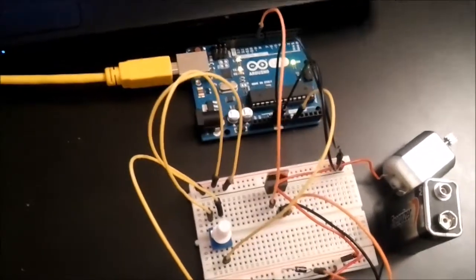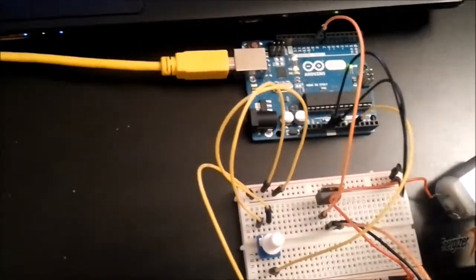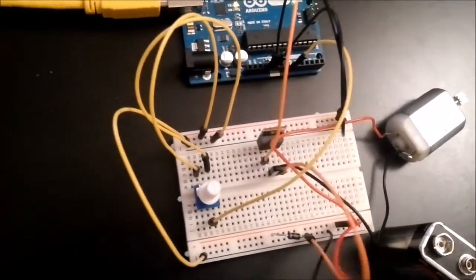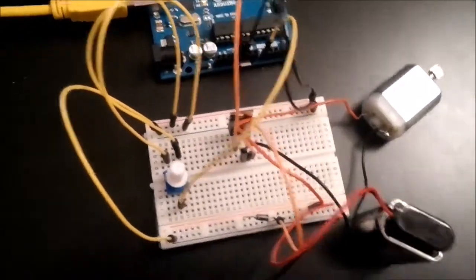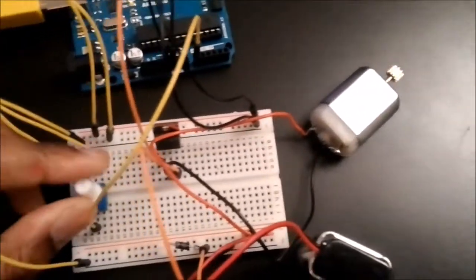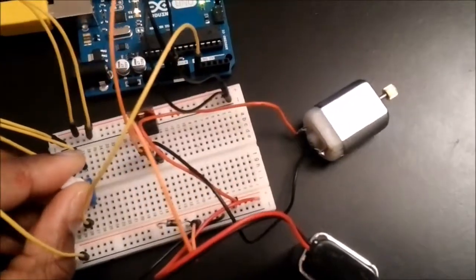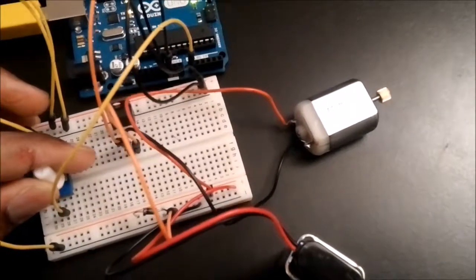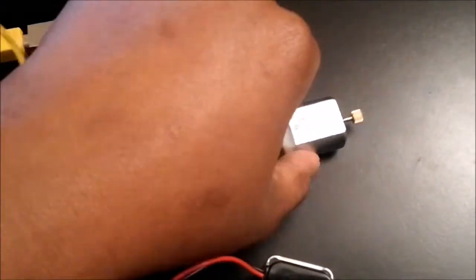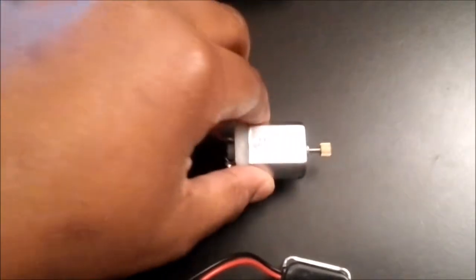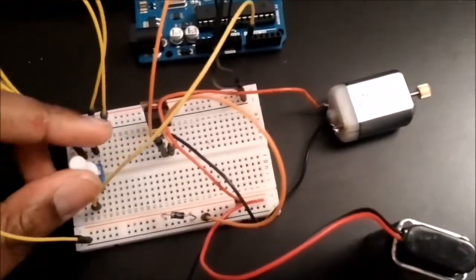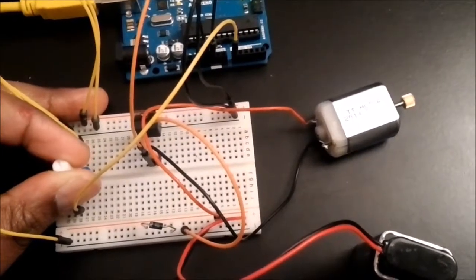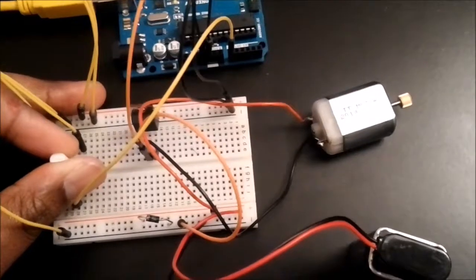When I turn on my battery and turn up the potentiometer, this is a low speed. Now to keep turning it up, it's a high speed, and it'll look like this. This is the varying speed of the potentiometer. You can hear it slowing down.